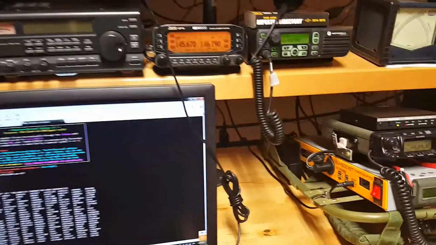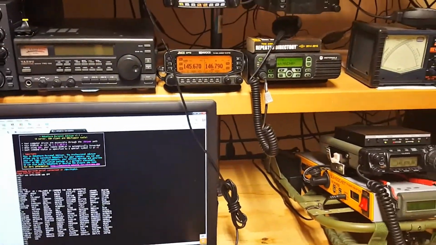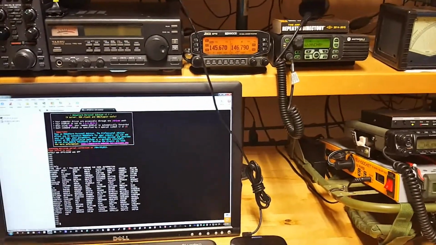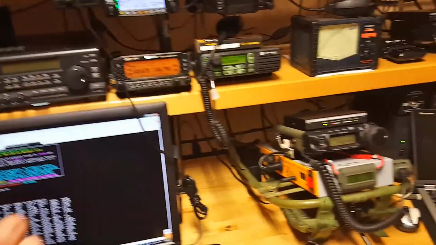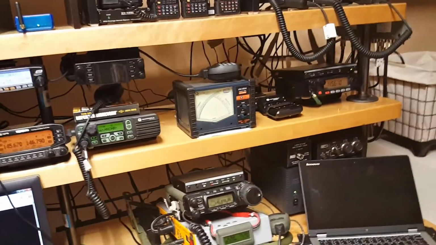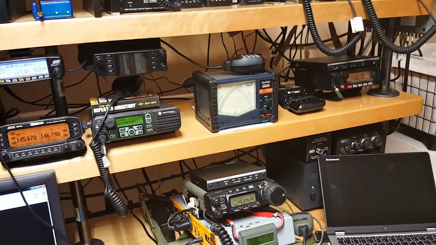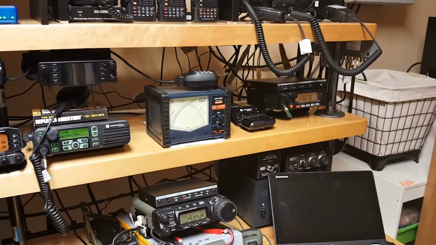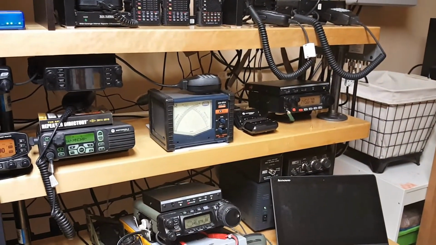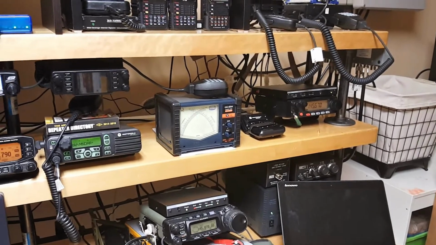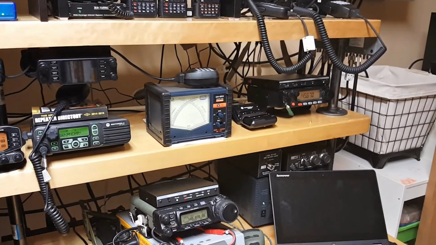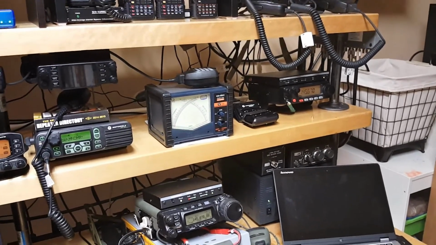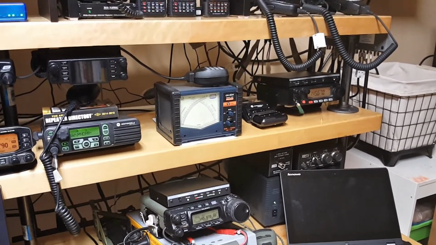So the purpose of the tool is really to say, here's my master template of the configuration file, and then automatically upload it to the TNC, making sure some settings go through a reset. For example, if you set the number of PBBS users or max user setting, that setting requires the TNC to reset or reboot.